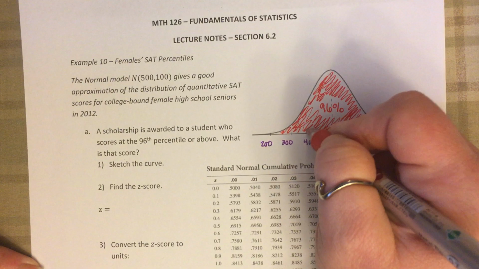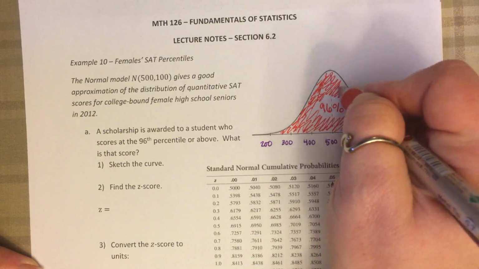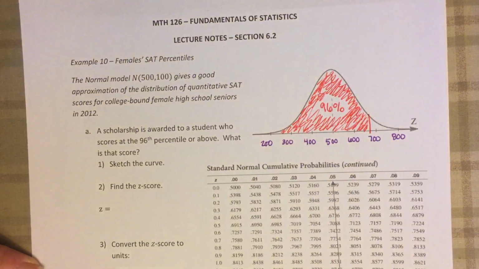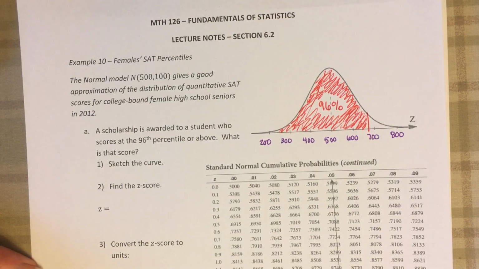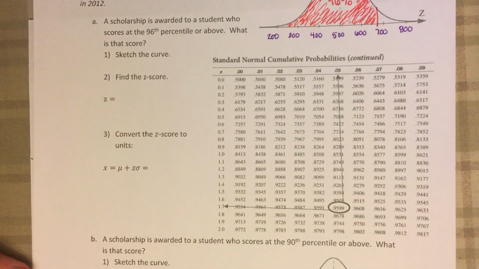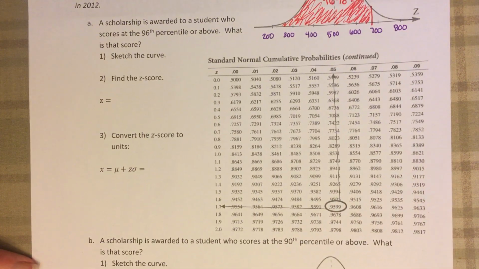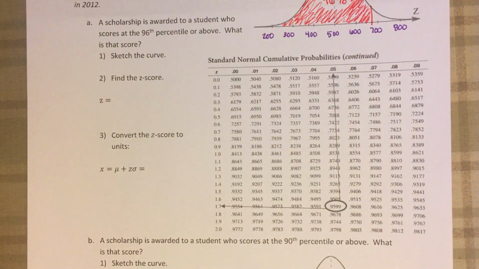Again, it's not going to be quite as precise as some of our pictures in the previous section, but we can draw a sketch to give ourselves an idea of what type of area we're looking at. Are we looking at a large percentage, a large area? Are we looking at a small percentage or a small area? And then we're going to use our table to find something as close to this 96% as possible. What I have underneath here is a smaller version of our standard normal probability table.